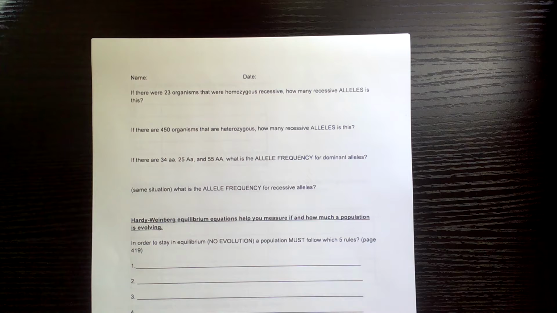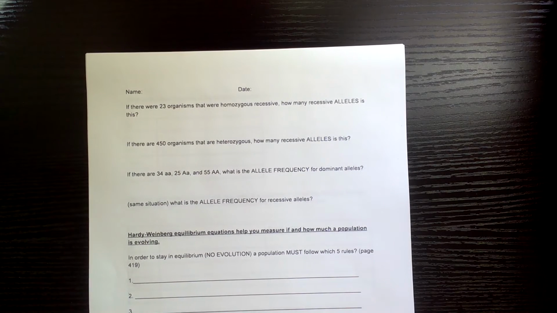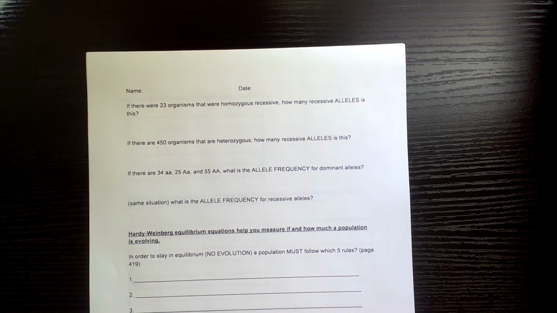Today we're going to talk about Hardy-Weinberg equilibrium, and this is the worksheet that I gave to you either online or in class. And the first part of it is just to refresh your memory about the vocabulary and the concept of alleles.